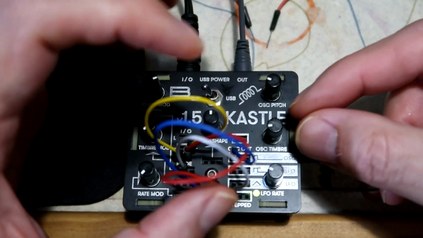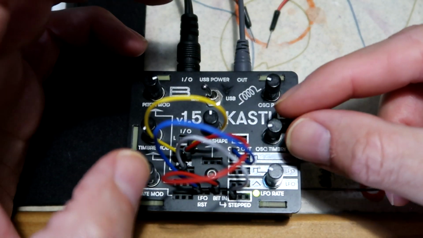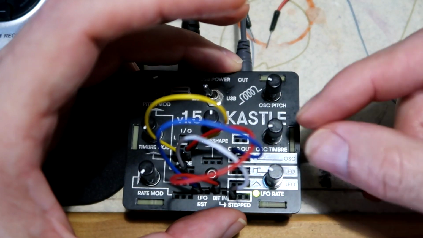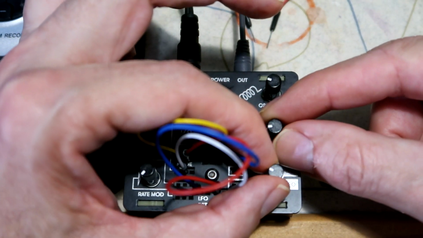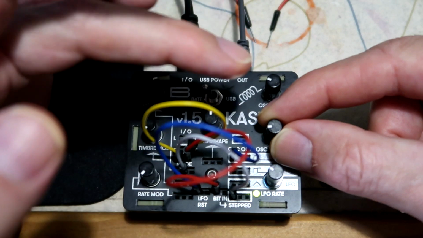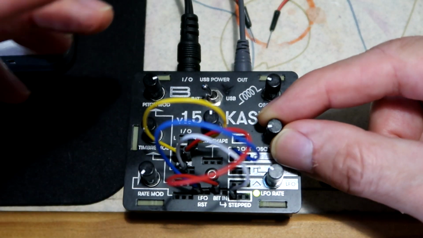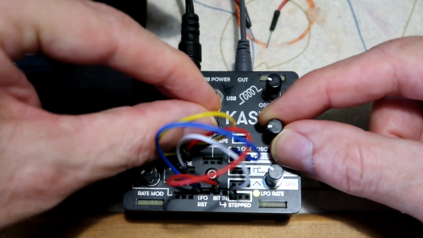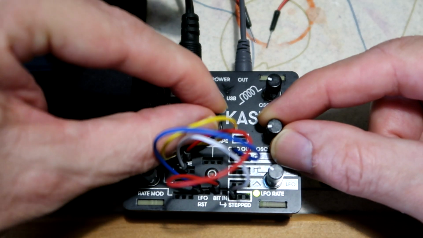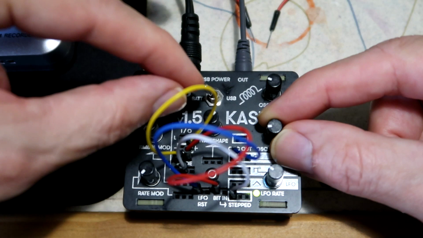So what you get out of this is a combination of the LFO rate and the second oscillator rate, giving just a lot of different effects, and the pitch modulation is giving an FM component to it. You can change the wave shape a little bit, but I kind of like it right there near the middle.